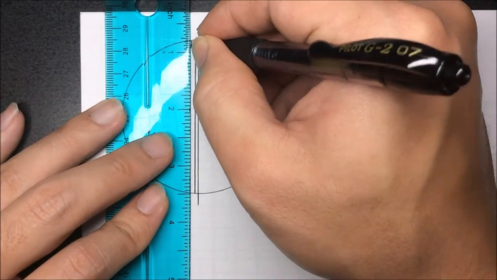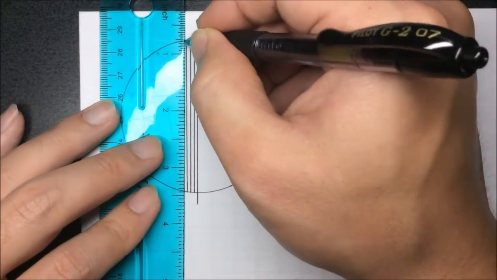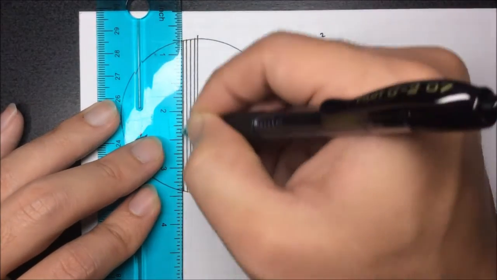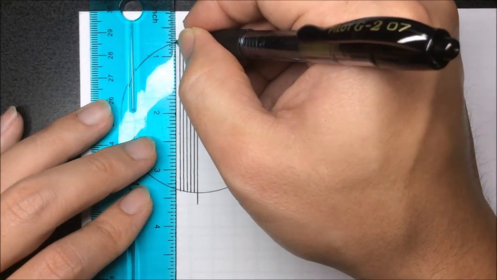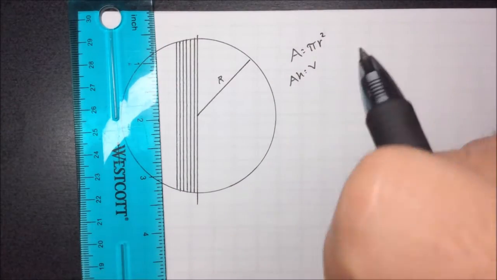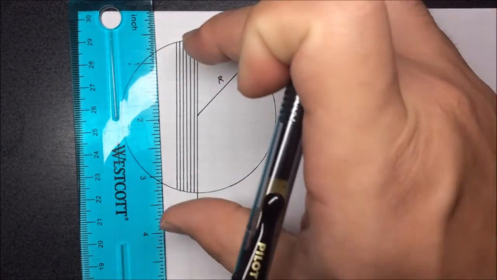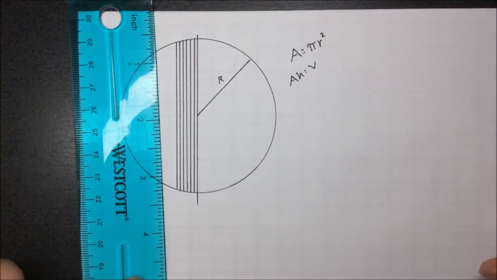Each piece has the same thickness, but as we get closer to the edge, the area goes down, because it's like taking some floss or cheese wire and cutting slices out of a cheese ball. These would be circular, but smaller and smaller concentric circles.